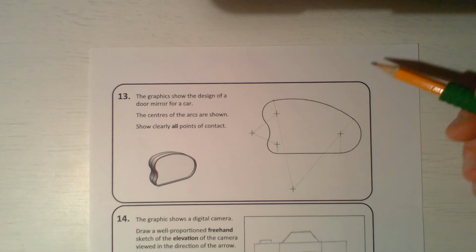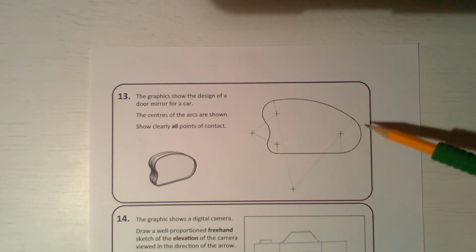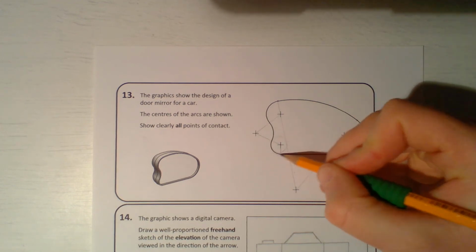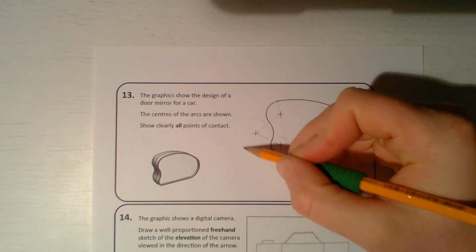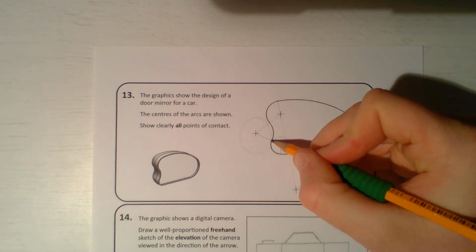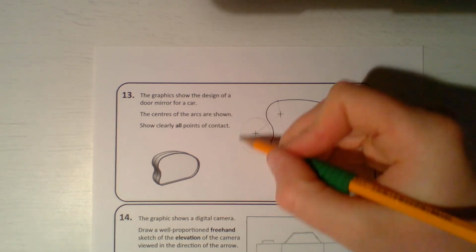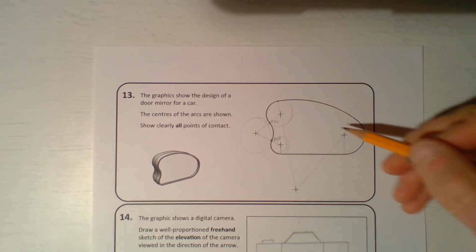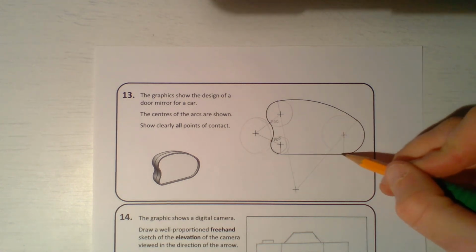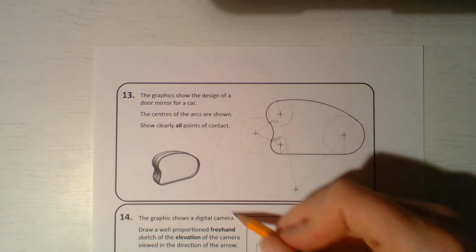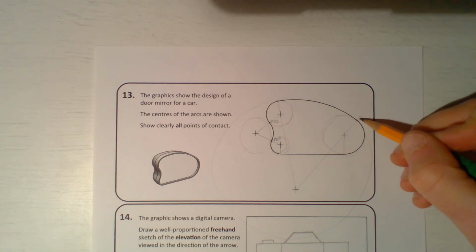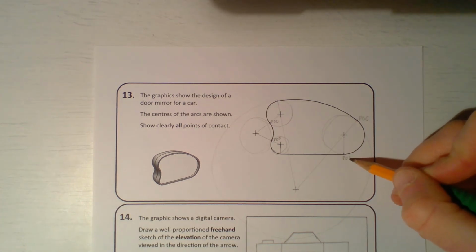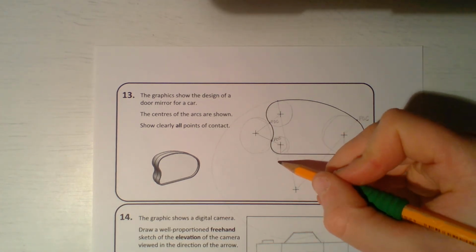Whenever you have a question like this, the first thing I do is I always join the center points. Okay, so I know that the point of contact between this circle touching this circle is going to be there. Where this circle touches this circle is going to be there. Where this circle touches this massive big one, it's going to be there. And where this line hits this circle, that gives me a point of contact there.